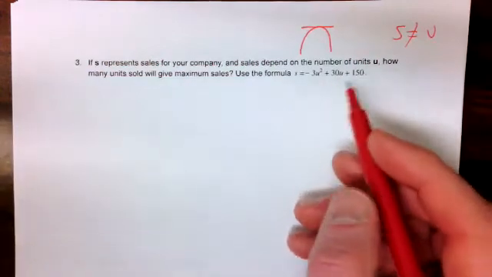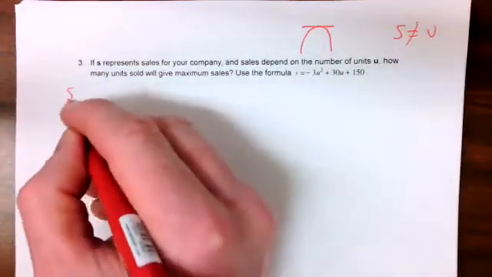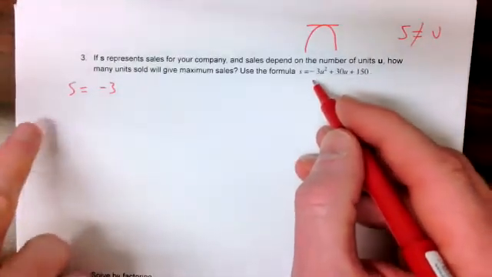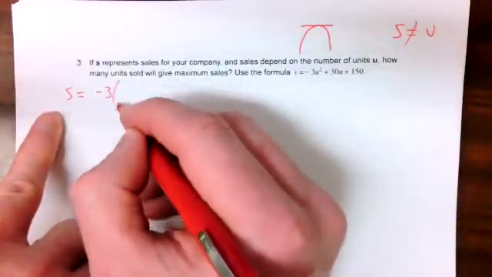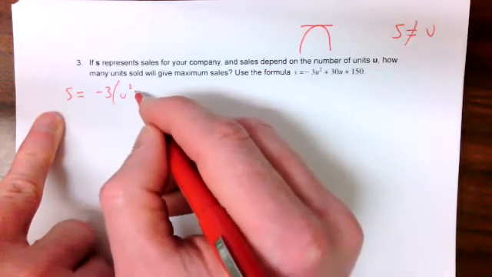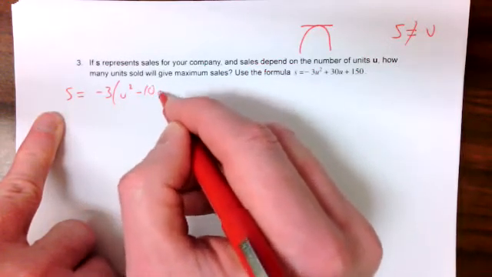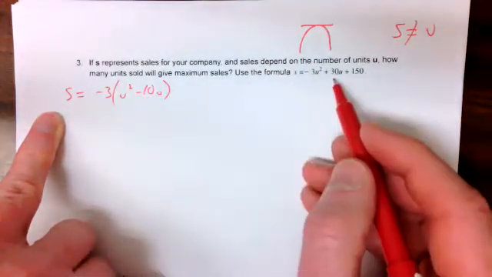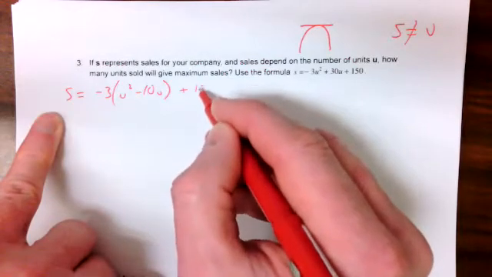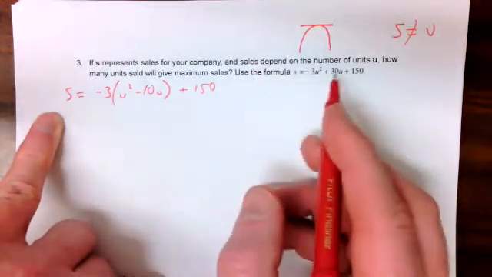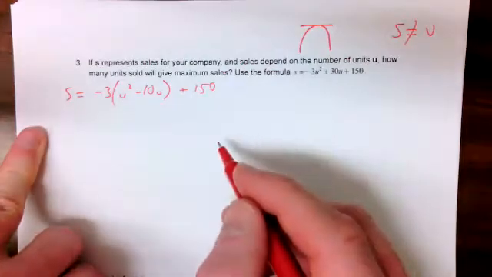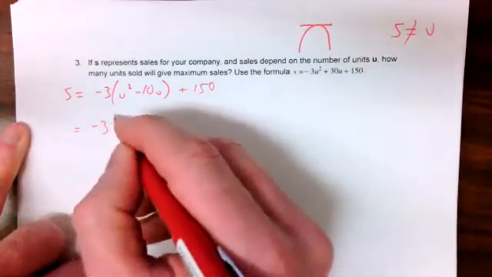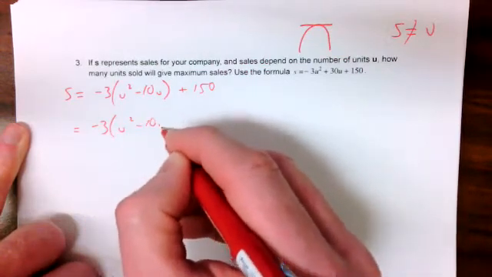So basically, we can complete the square. S equals negative 3. I'm going to factor that 3 out. Equals negative 3 times U squared minus 10U. Is that right? Because negative 3 times negative 10 would be positive 30. Plus 150. I'm just leaving that 150 alone. I could take a 3 out of it, but honestly, that'll confuse things. We're completing the square, so let's just leave it. Equals negative 3 times U squared minus 10U.